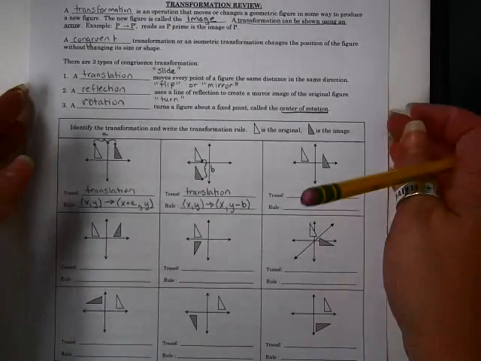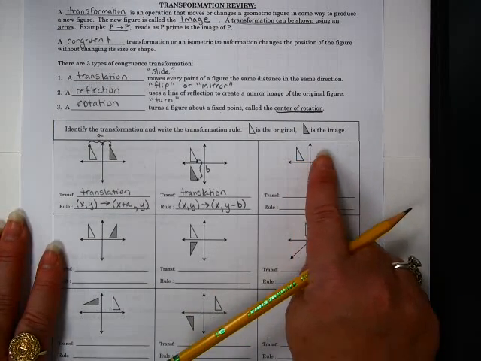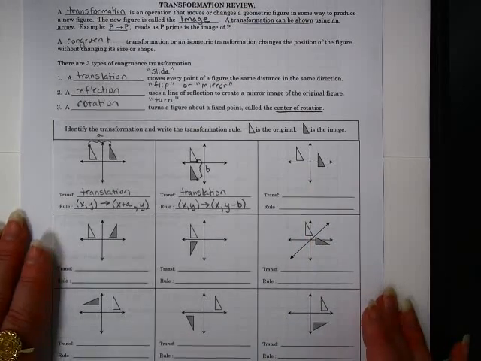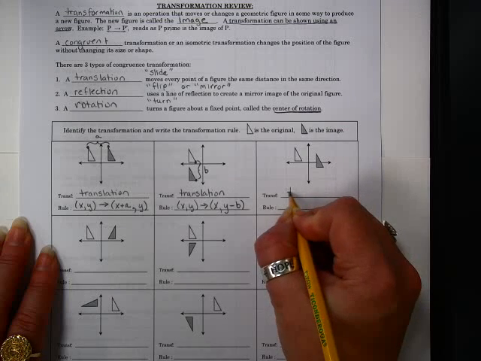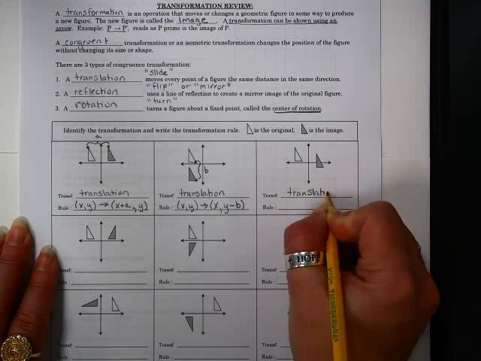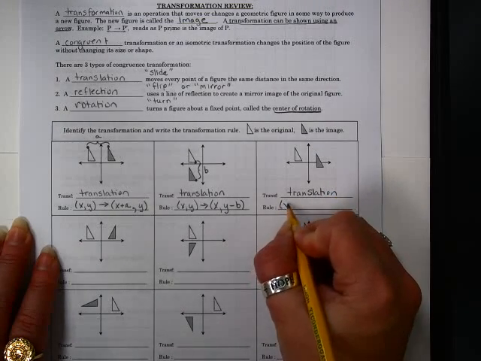Okay, and the next one, we're moving over to the right, and then we're shifting down. So we're making two moves. This is a translation, and we're changing the x and the y.